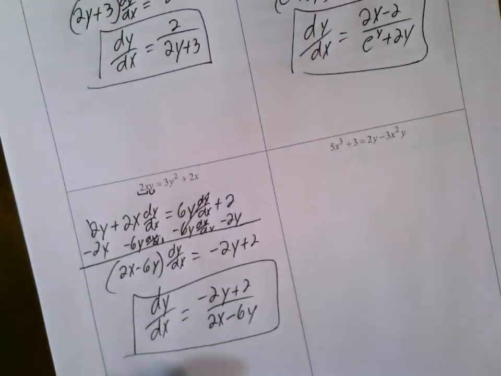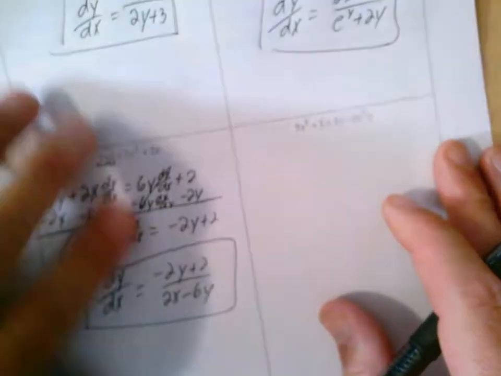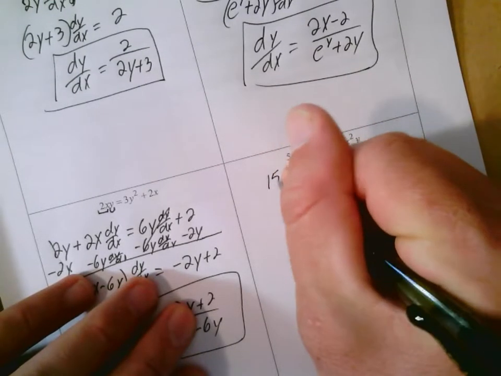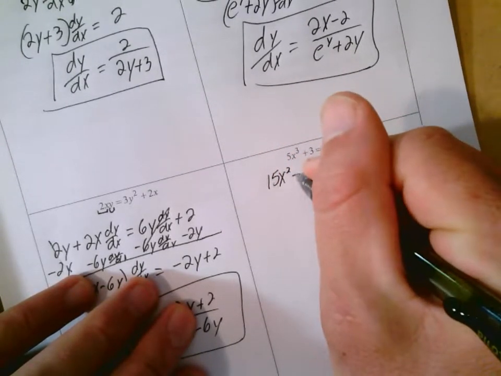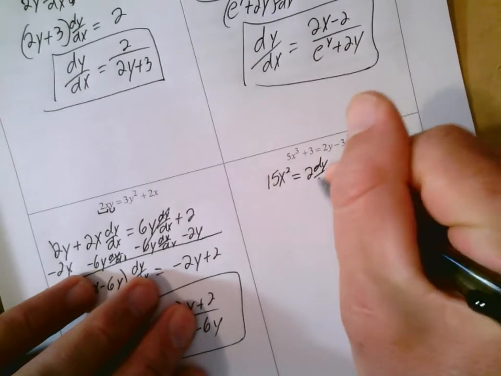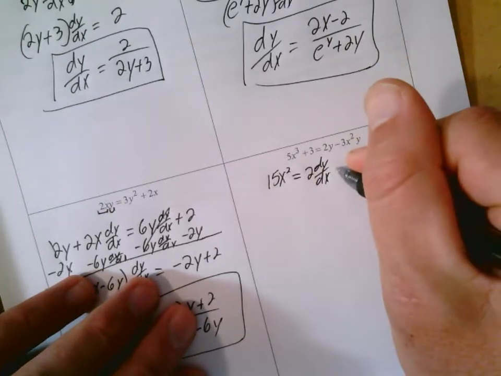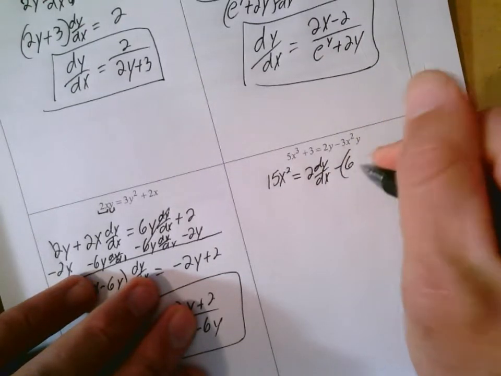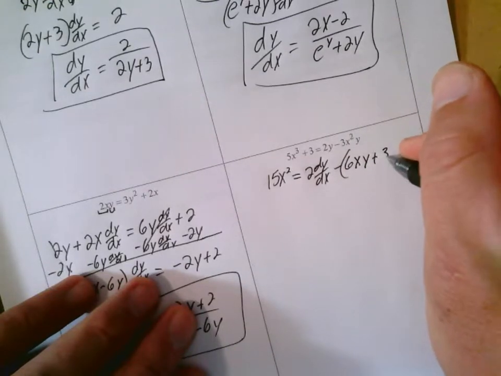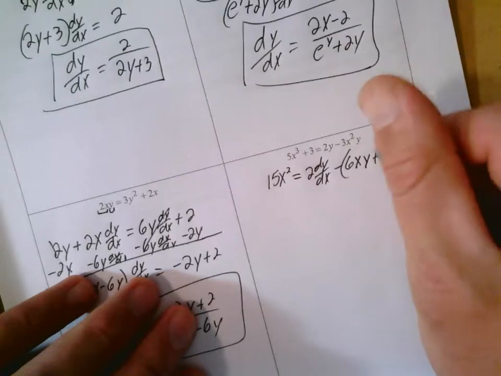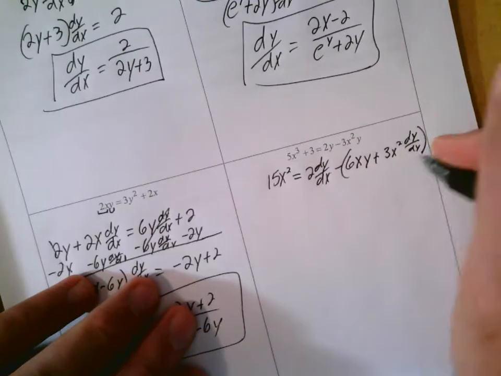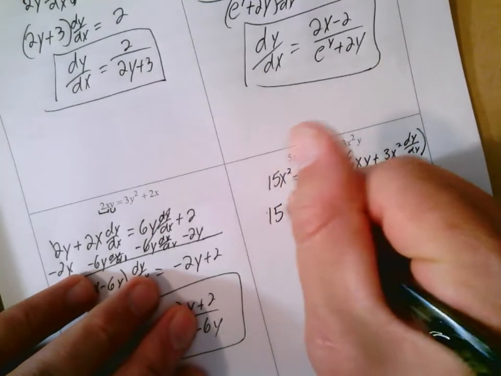Last one, more product rule. So here I go, 15x squared plus 3, that turns into 0. 2y derives into 2 times dy dx minus 6xy plus 3x squared. The derivative of y is dy dx. Distribute my negative.